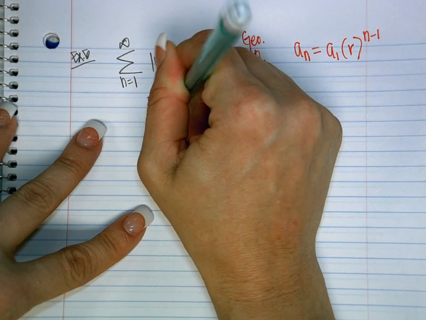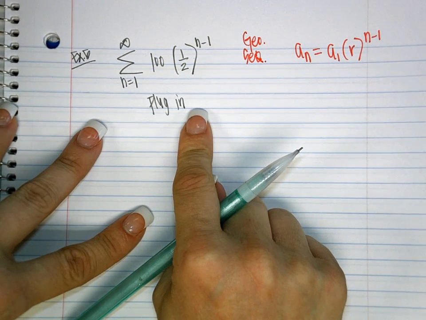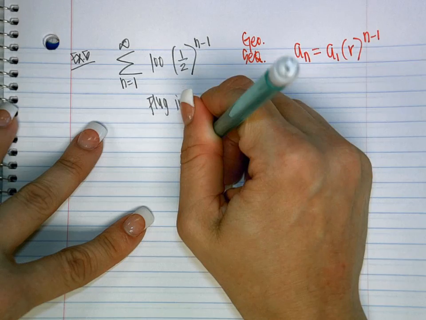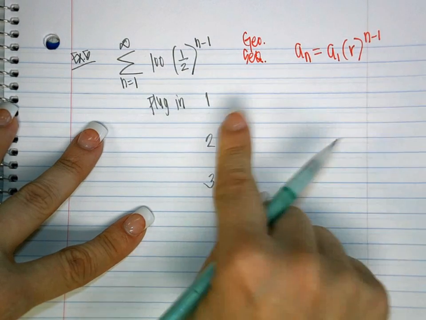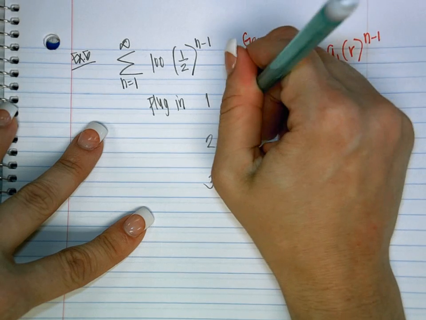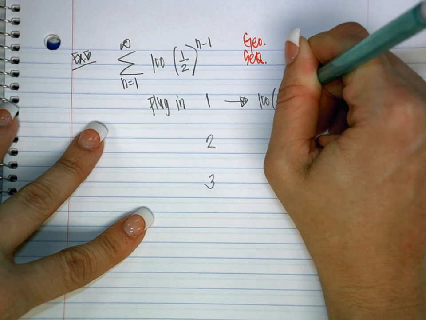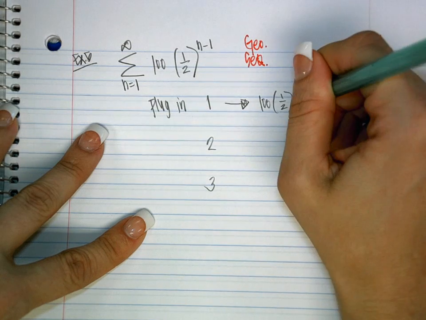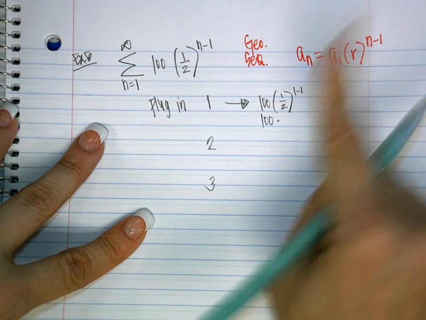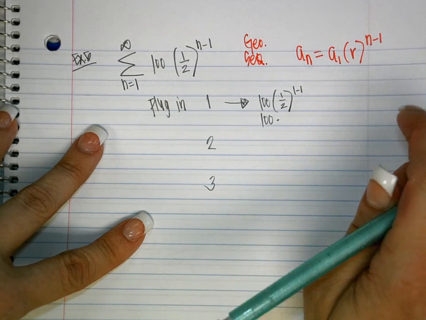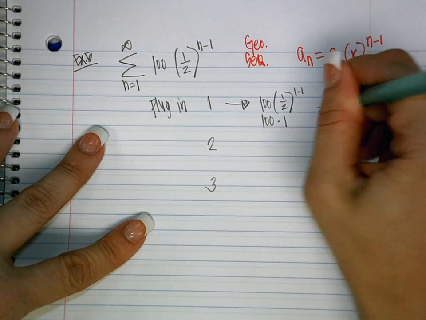Okay, so we're going to plug in. What's the first number you would plug into this formula? 1. Plug in 1, plug in 2, and plug in 3. So if you plug in 1 into this formula, you're going to get 100 times 1/2 to the 1 minus 1. So that's 100 times 1 minus 1 is 0. What's 1/2 to the 0 power? 1. 100 times 1 gives you 100.